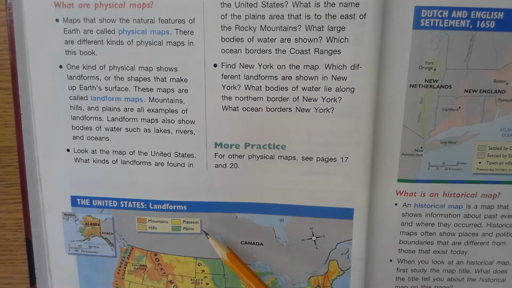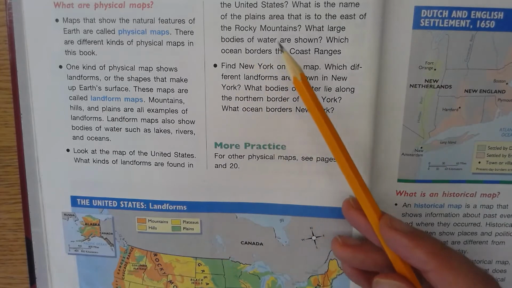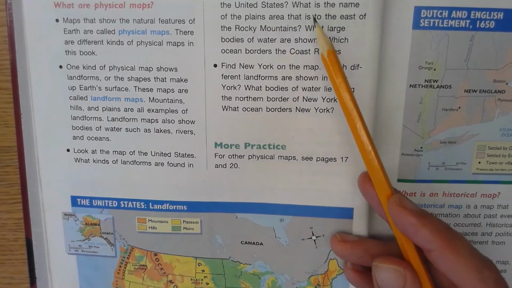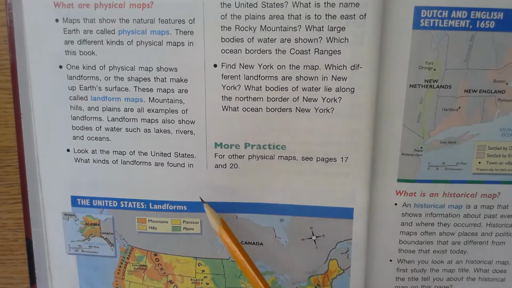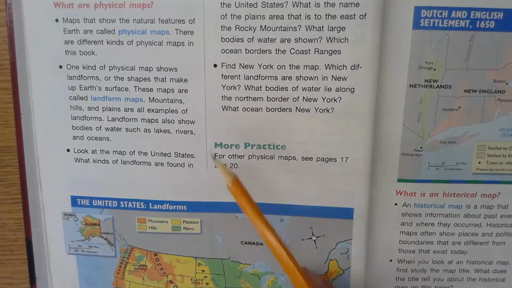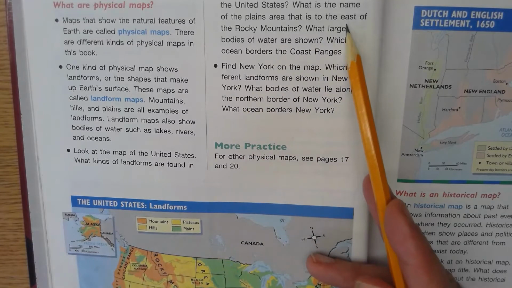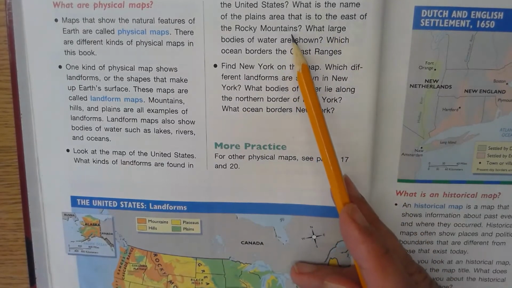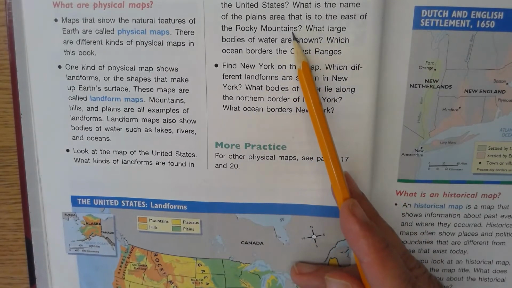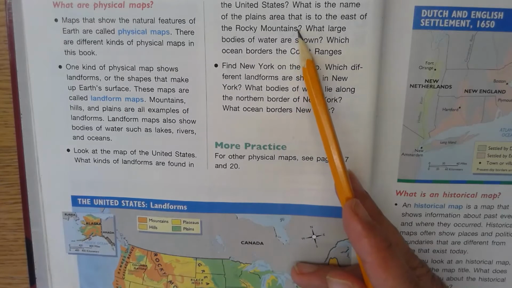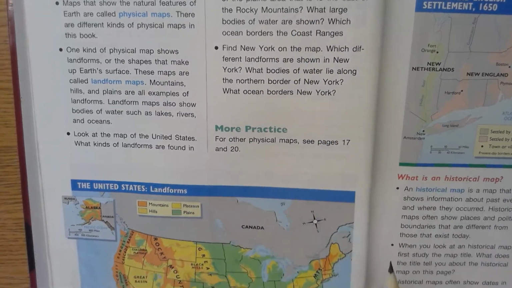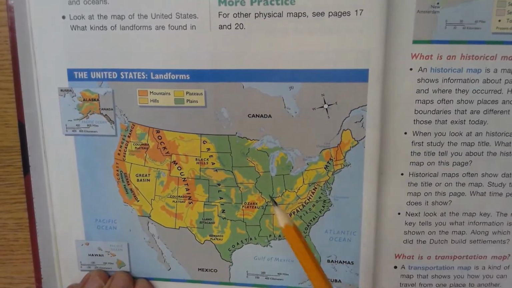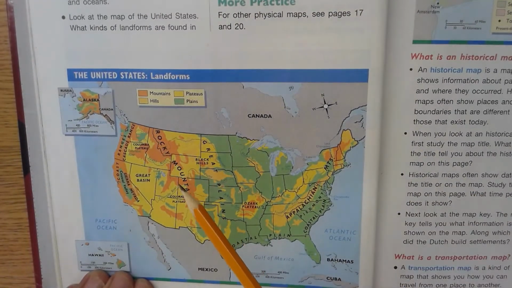What is the name of the plains area that is to the east of the Rocky Mountains? So plains is green. East of the Rocky Mountains. So let's find the Rocky Mountains and then travel east to see what's in green. Okay, so here's the Rocky Mountains.